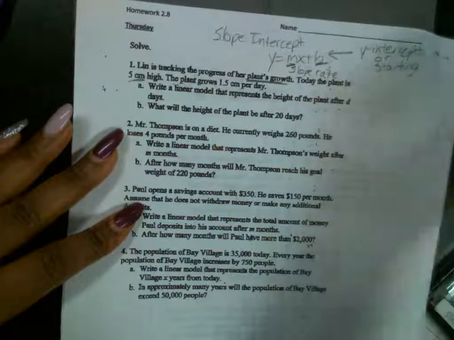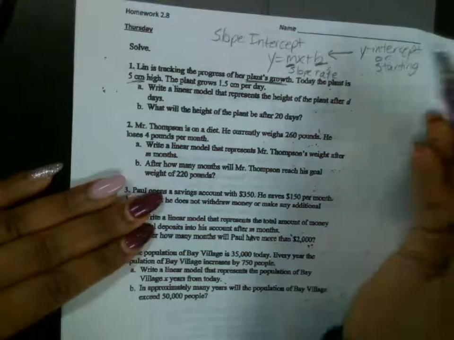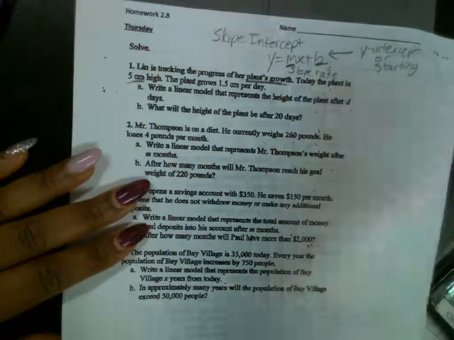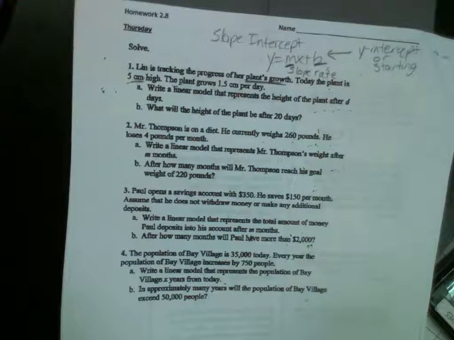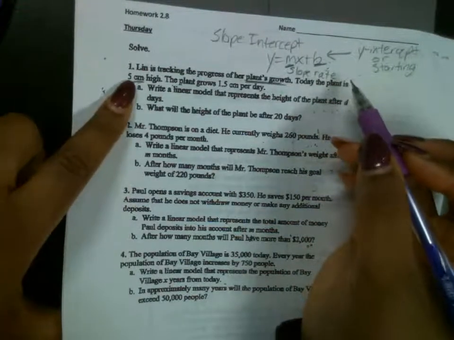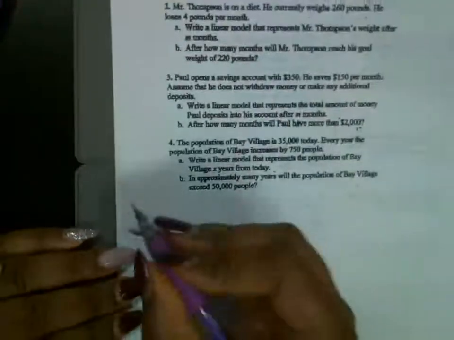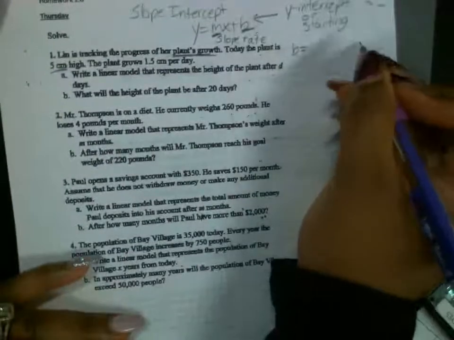As I talked about in the situation with Jaden, the slope was the $10 every single hour. Every hour he made $10. That's the rate. Then I said he had a sign-on bonus. They automatically gave him $700. The $700 is the B. So the equation would be y equals 10x plus 700. Okay? So in this case, my starting height is 5. So B is equal to 5, and I could use this space down here, or I could use this space out to the side, okay?